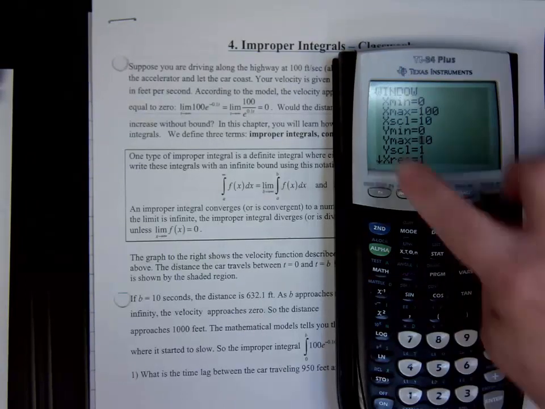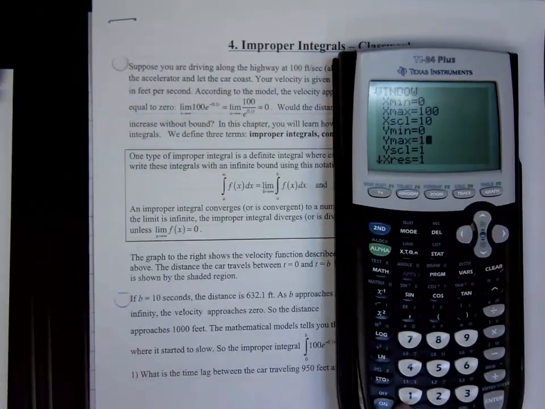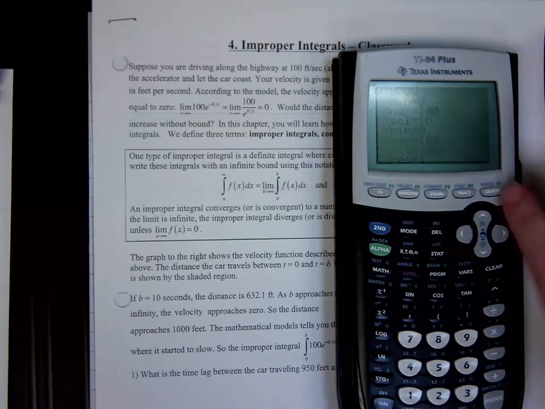It says up here we're going at 100 feet per second. So we're going to do our scale of 10 again. So it's 100 in both directions, basically. Now push graph. Do not push zoom or you're going to lose all your settings. Push graph.